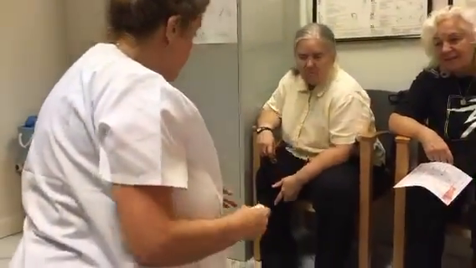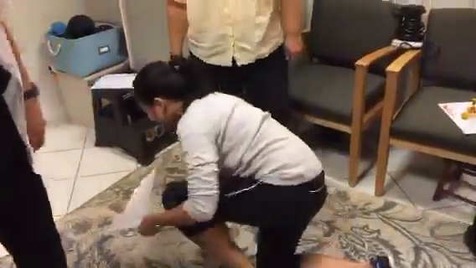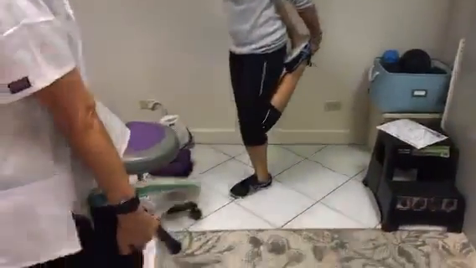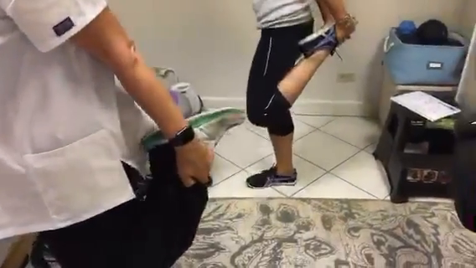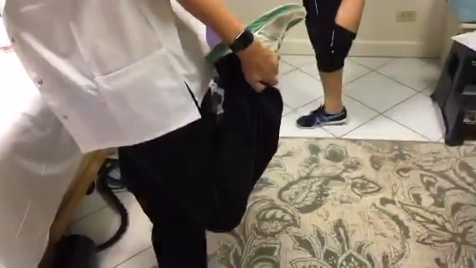Now we can do it seated, laying down, and standing. Let's try it standing. For this, you can grab onto your foot, or you can have your stretching strap, and then you get your heel to your seat. Also you can take it back a little further, continuing to get your heel to your seat.